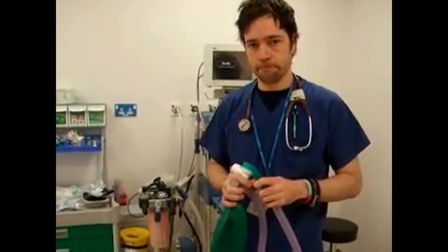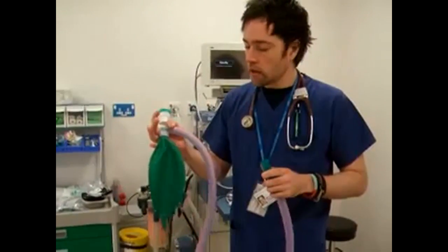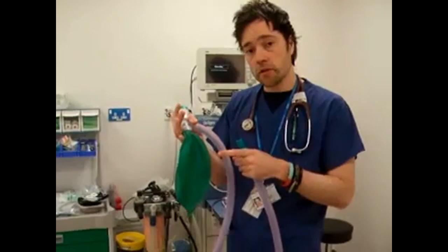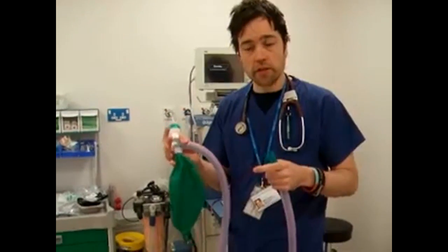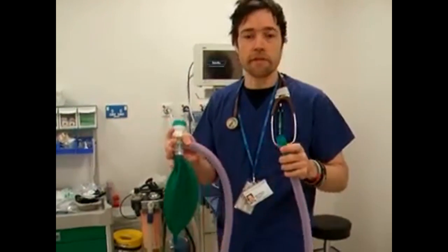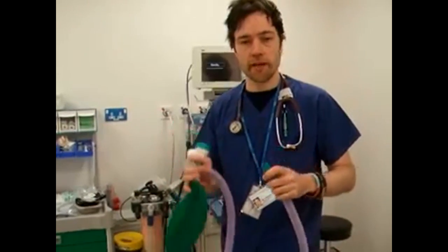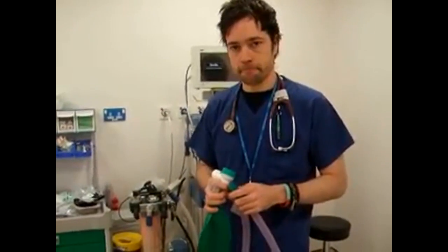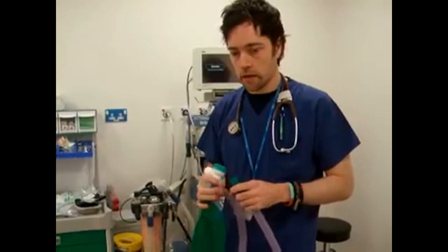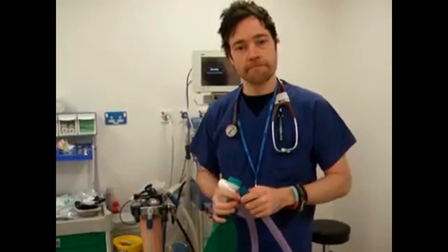And what would happen if there was a hole in your reservoir bag? If there was a hole in the reservoir bag, you'd lose the ability to control ventilation, but in spontaneous ventilation it would have little effect, although you would lose the visual representation of the breathing pattern. And can this circuit be used in the MRI? Yes, it can. It's one of its many advantages.